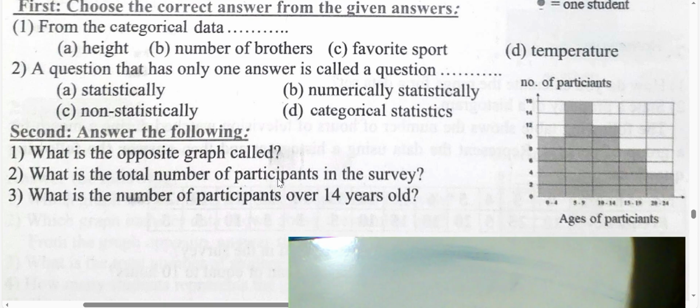The total number of participants in the survey here. We can write the numbers and collect them all together. We can collect the number here, 16. And this one I can't see exactly, but you can find the answer by yourself. You can collect all numbers like this: 16 plus 10, plus this 12, and this 8 plus 4. You can add them together to find the answer. Okay.